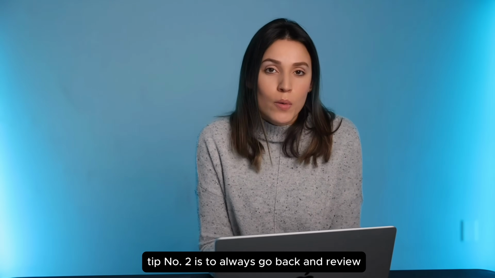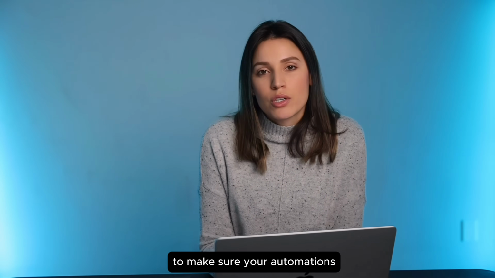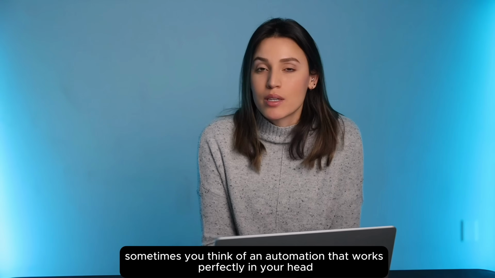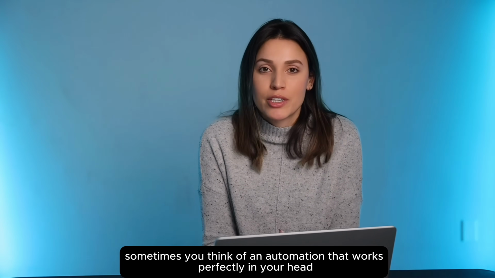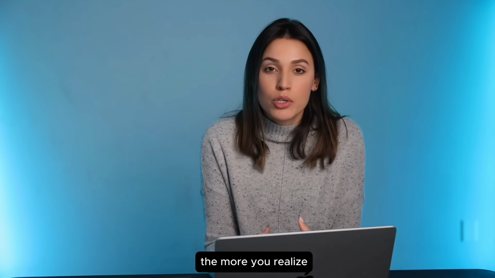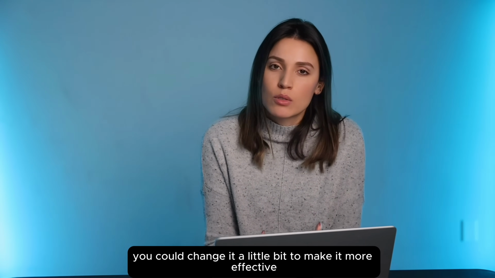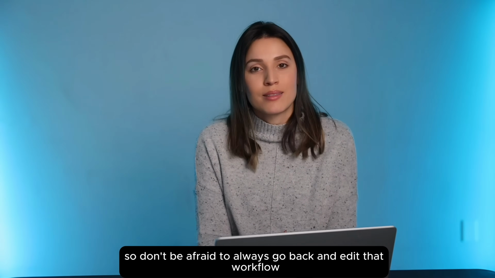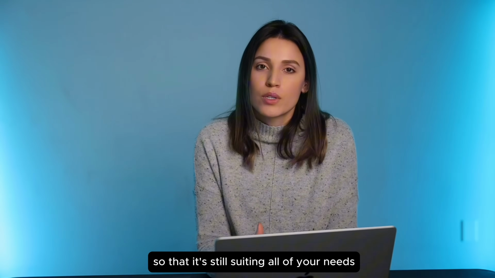Tip number 2 is to always go back and review to make sure your automations are still aligning with your project needs. Sometimes you think of an automation that works perfectly in your head, but then the more you use it, the more you realize you could change it a little bit to make it more effective. So don't be afraid to always go back and edit that workflow so that it's still suiting all of your needs.